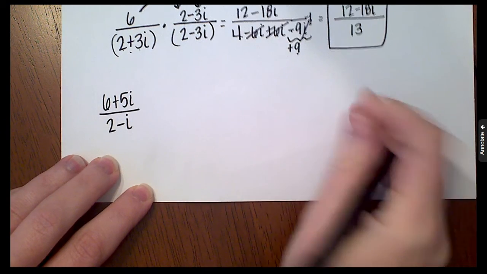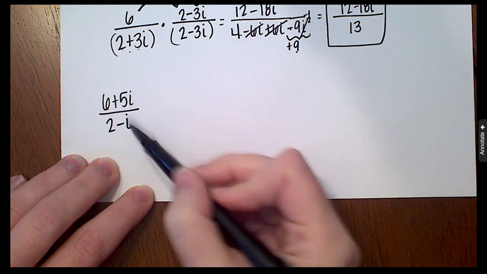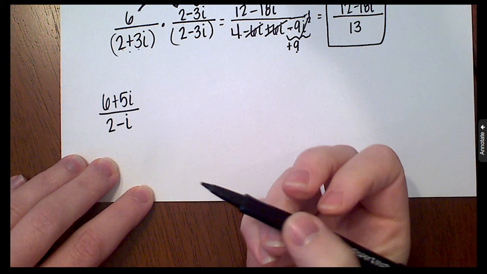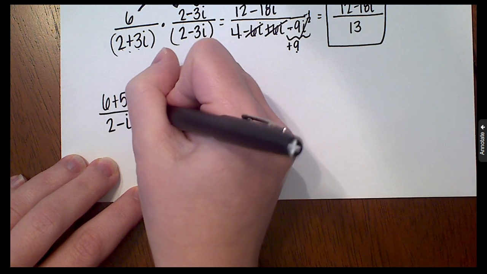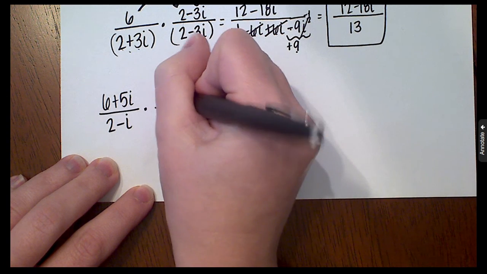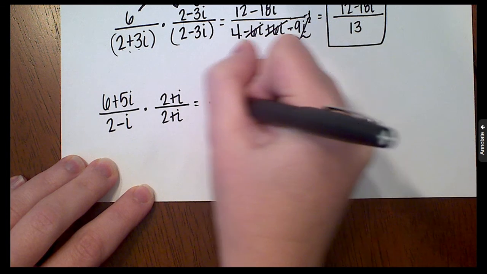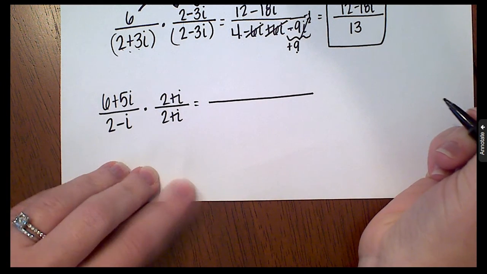Okay. So I look at this and I say, oh, can't have an i in the denominator. So remember, we're not actually dividing things. We're really just trying to simplify this. So what am I going to do? I'm going to multiply by, take these terms, change the sign. So it would be 2 plus i. Okay. And then we're just going to do a whole bunch of distributing and kind of see what happens.